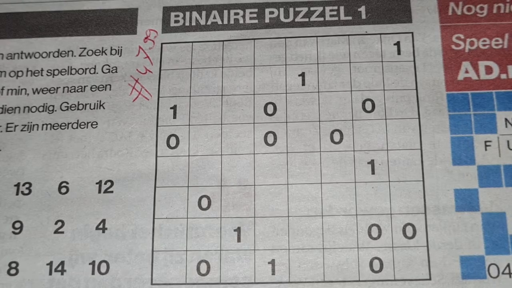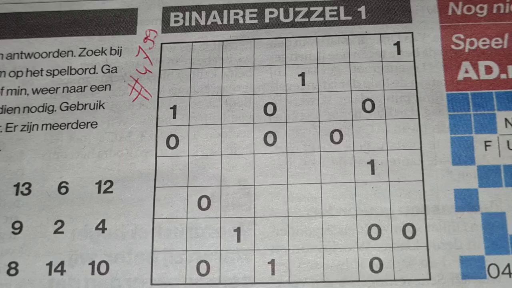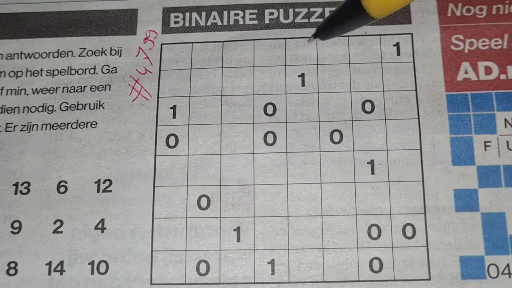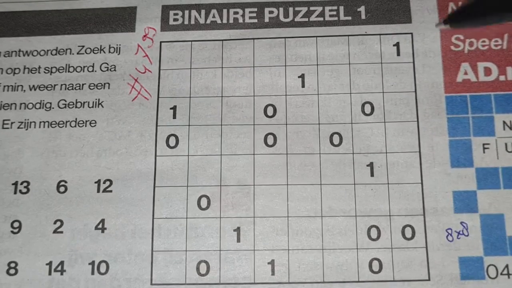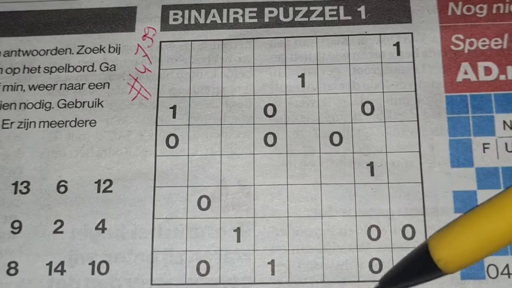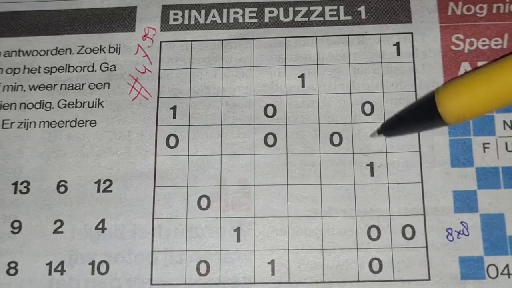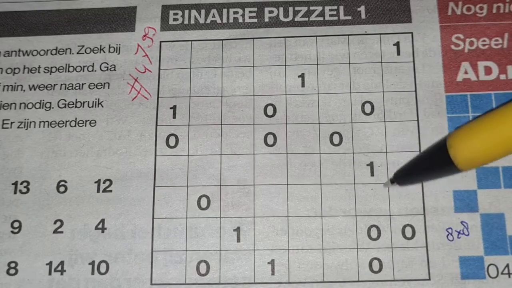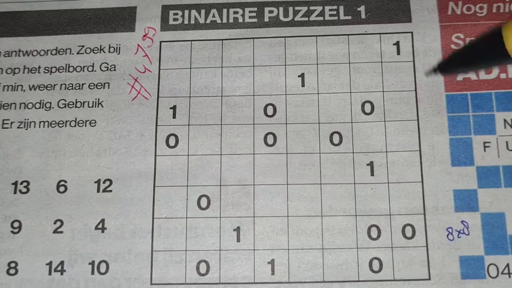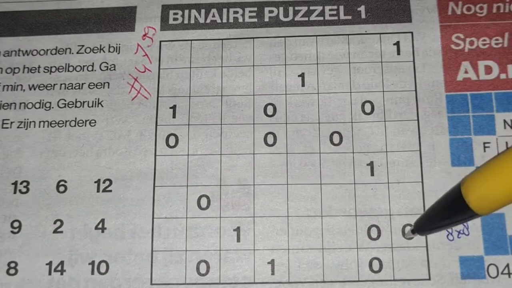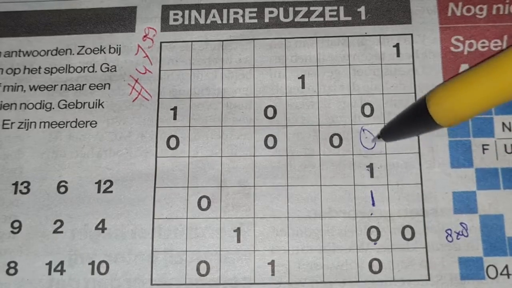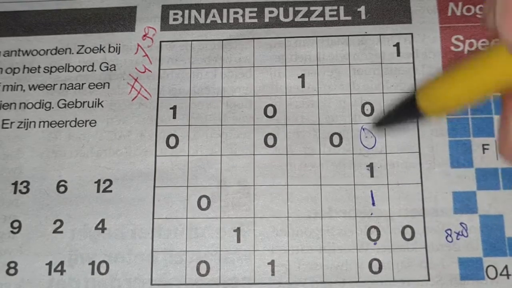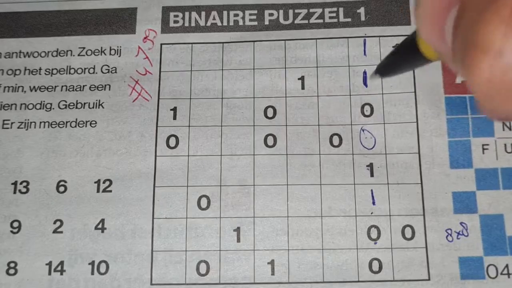What kind of binary? Let me count the boxes. We have here the 1, the 2, the 3, the 4, the 5, the 6, the 7, 8. 8 by 8 binary puzzle. That means in a row or in a column there are always 4 O's and 4 ones. Alright, so let's get started. Double O, here one, there one. Double one, here no, there no. 4 O's we have here, so the rest are ones.